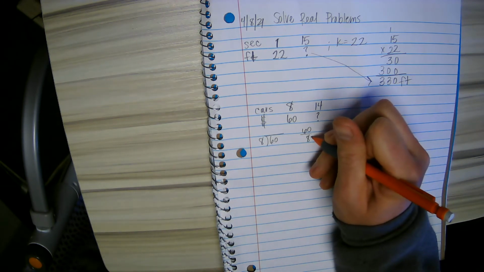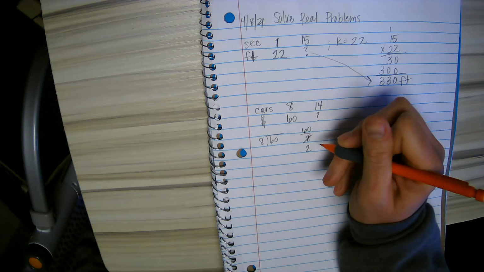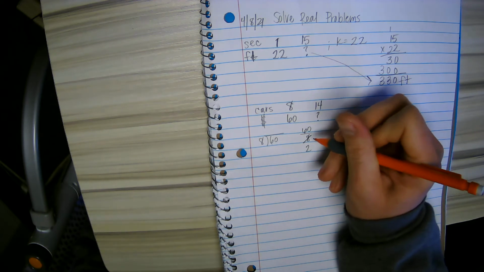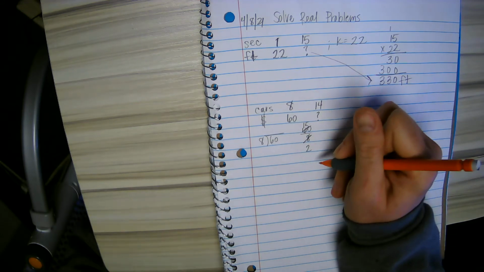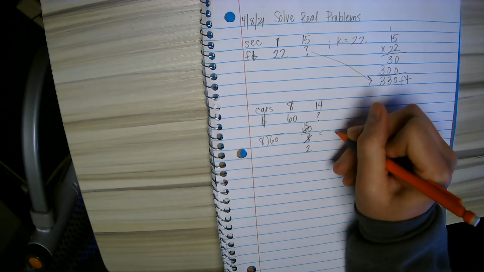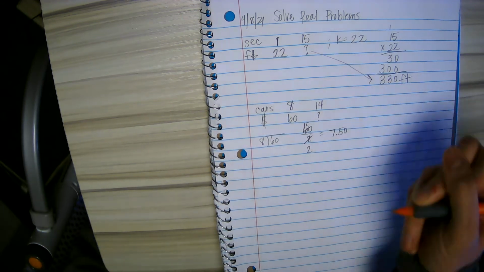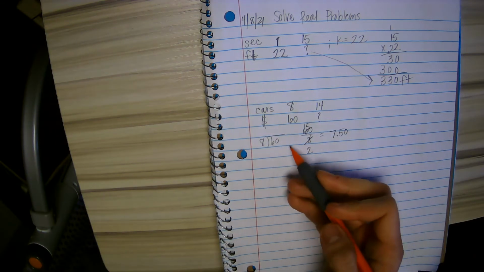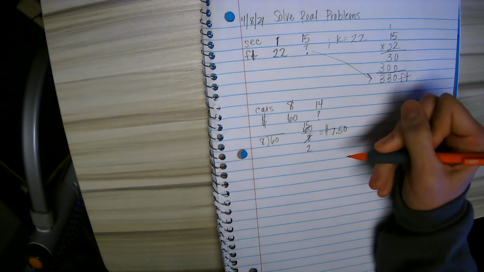So I know I can take 4 out of here twice. And I can take 4 out of here 15. So 15 divided by 2 is like 7.5. So $7.50. I can find the same way doing long division, but I don't want to.